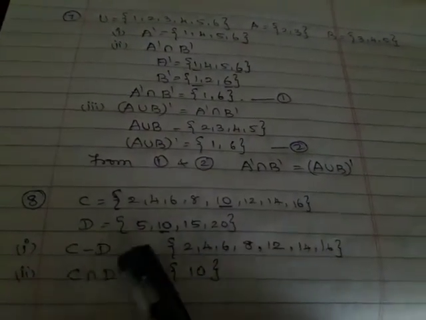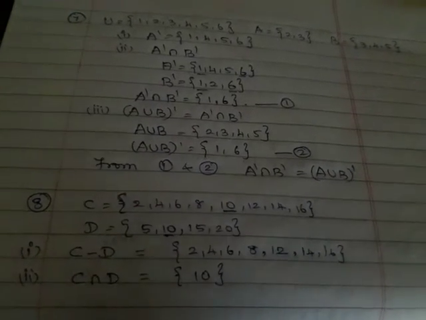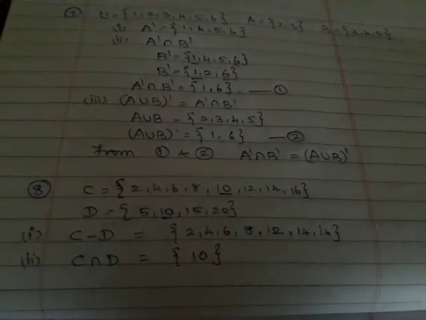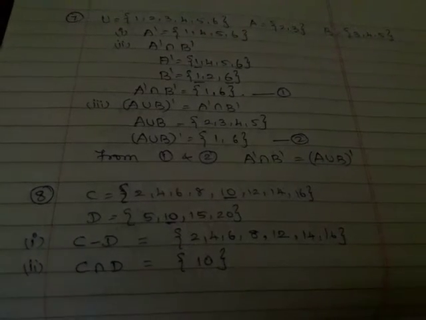Then they asked you to prove that (A union B) dash equals A dash intersection B dash, which is nothing but De Morgan's law. So find A union B, then its complement, and we found that both are the same. That's it. Then your last problem, C and D, two sets are given. They asked you to find C minus D and C intersection D. This is such an easy problem and I found many of you made mistakes with this also. Kindly learn the basic operations on sets, difference and intersection.